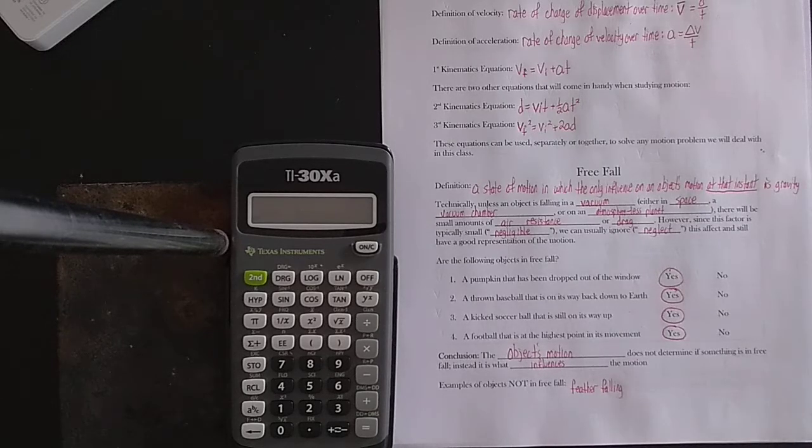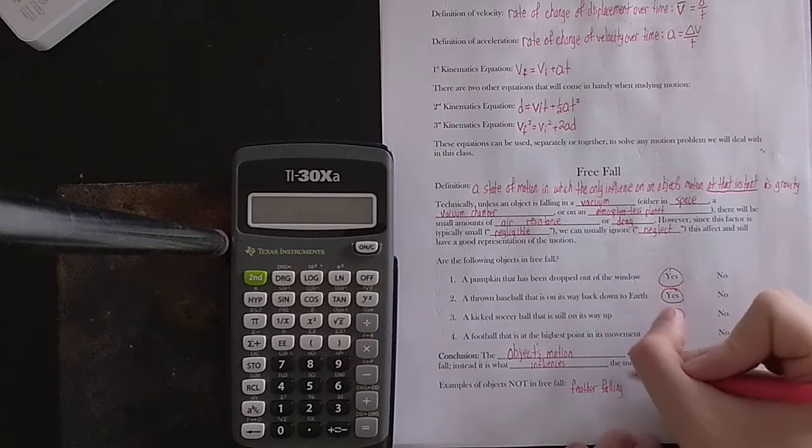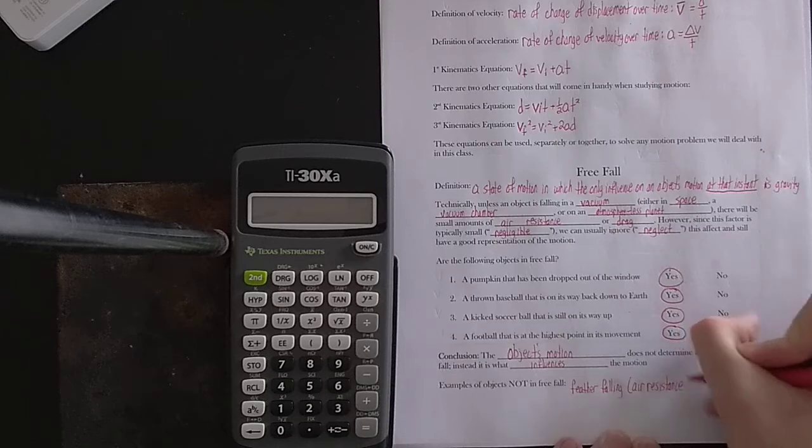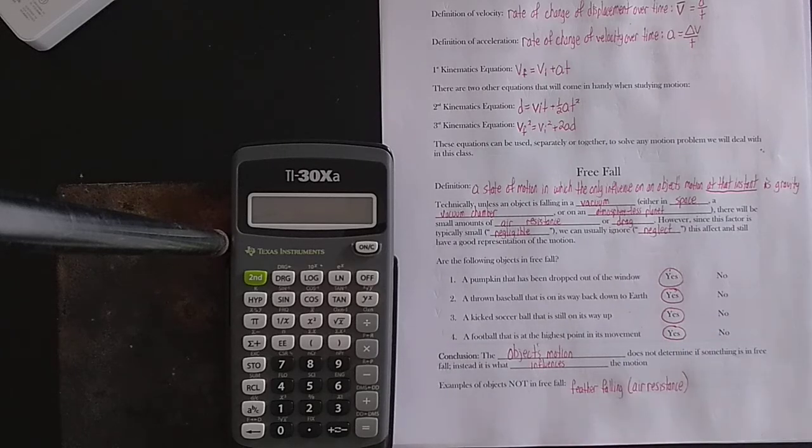Feathers, though, are a little different. They're very affected by air resistance. So we wouldn't say that gravity is the only thing affecting the feather's motion. In this case, gravity and air resistance both affect it, so we can say that the feather falling, at least in an atmosphere like we have on Earth, is not free fall because air resistance for that object is too big.